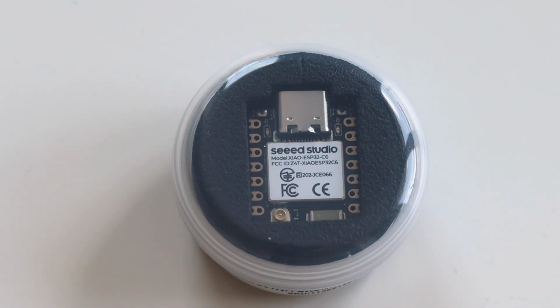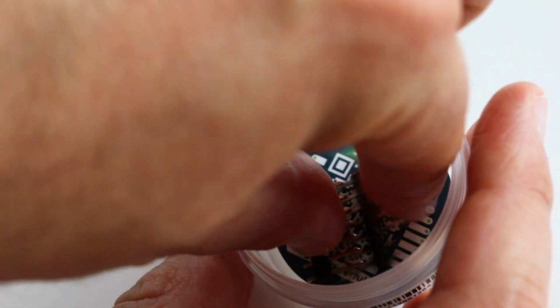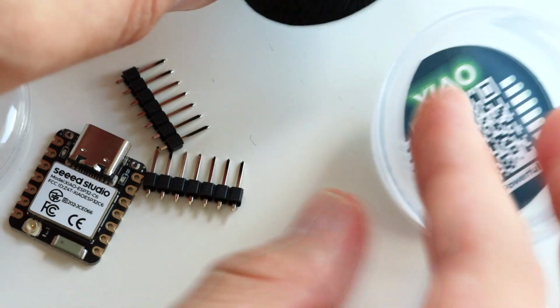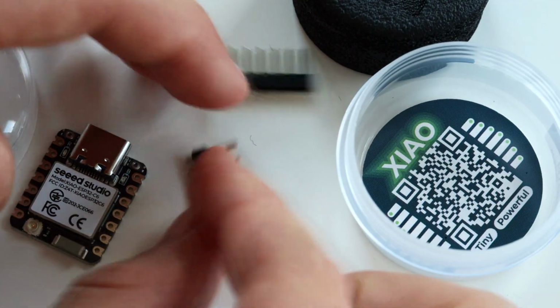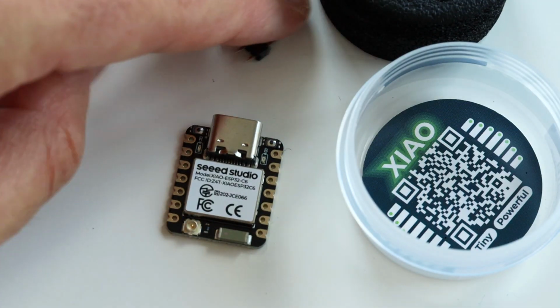Seeed Studio designs and manufactures a family of tiny development boards available as modules called XIAO. Here I have XIAO ESP32-C6, which is a tiny low-power development board built around the Espressif ESP32-C6 microcontroller based on the open instruction set RISC-V.